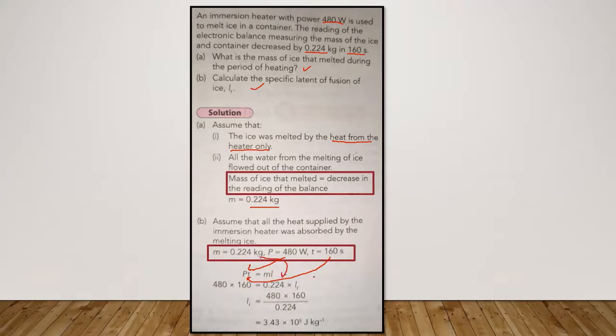And L is what we need to find, the unknown that we need to calculate. So we get the answer 3.43 times 10 to the power of 5 joule per kilogram.